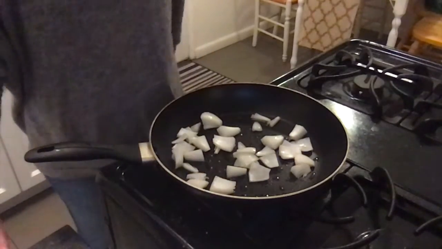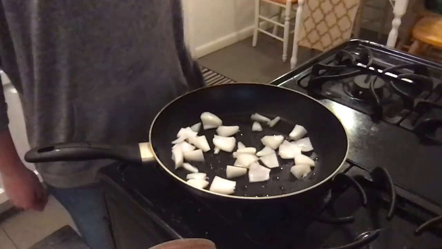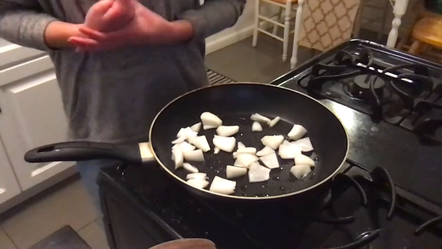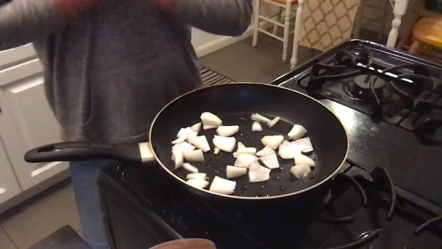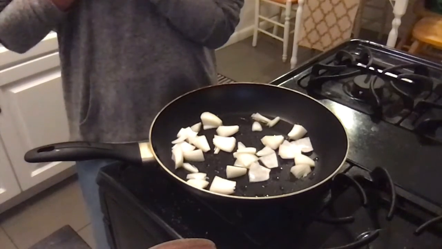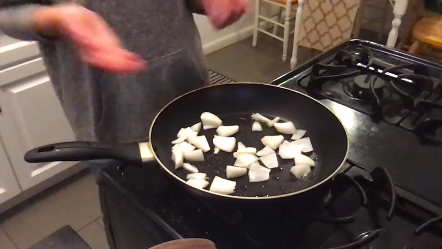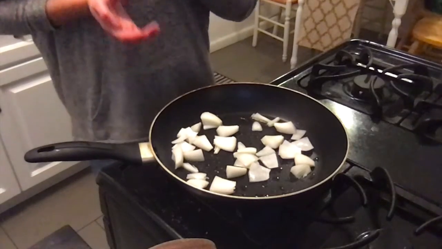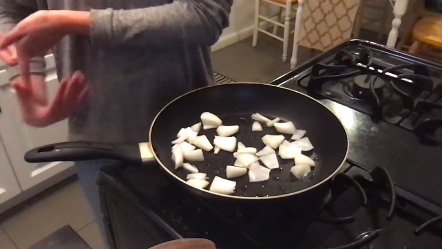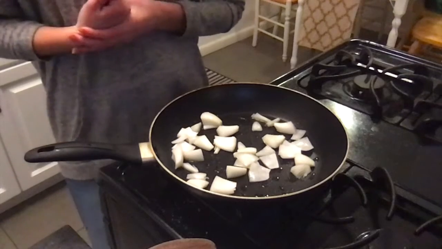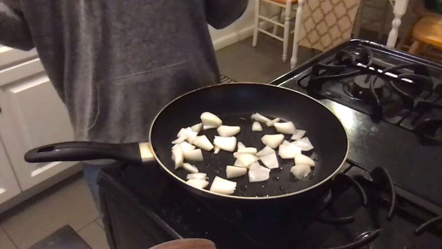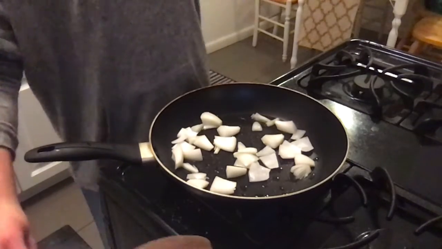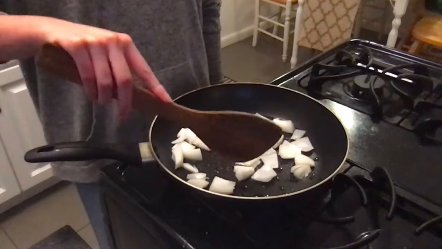So as the onions are cooking, you can hear that popping sound you associate with frying food, and that's actually the water leaving the onions. And the water is also the reason why the onions have not started to change color yet, because the water is preventing the onions from getting to 100 degrees Celsius, and they can't undergo the Maillard reaction until they get above 100 degrees Celsius.